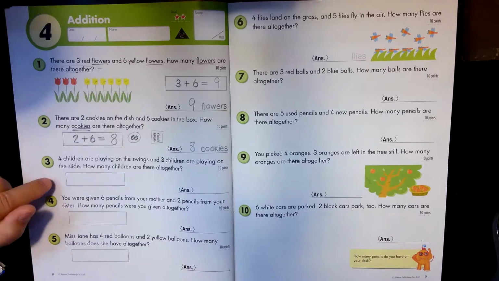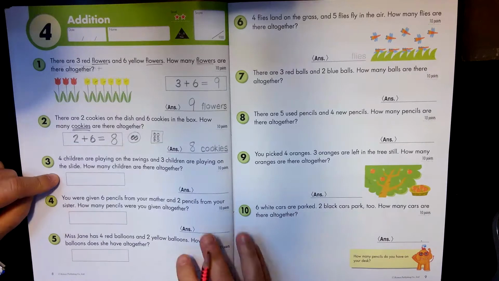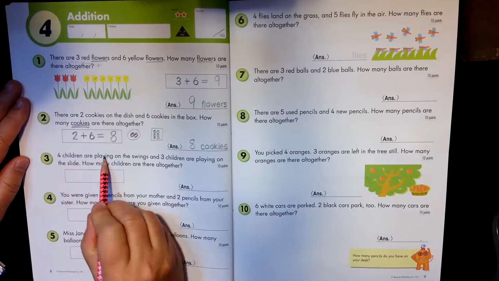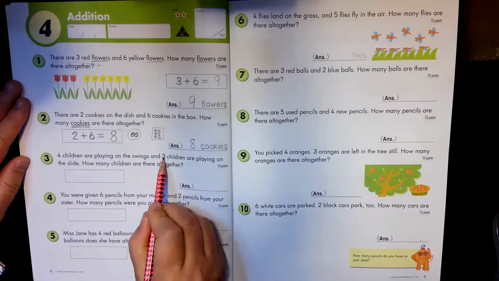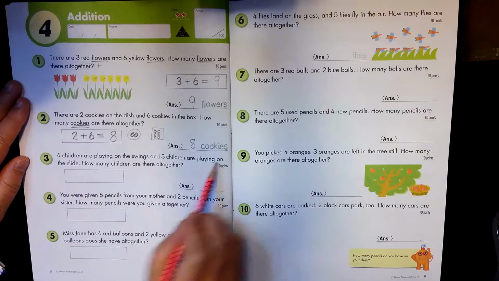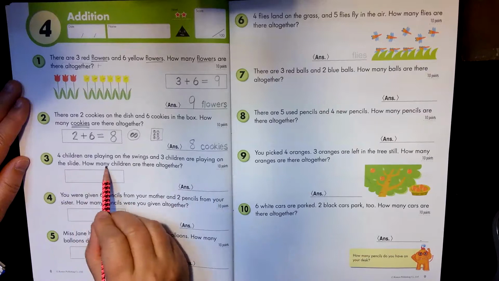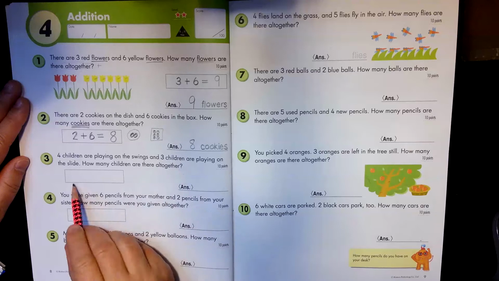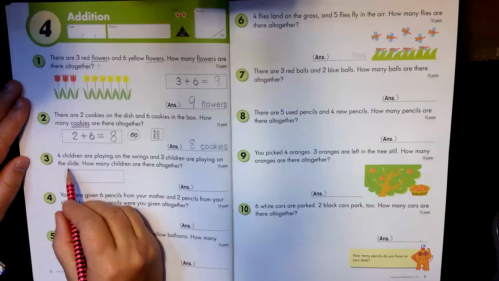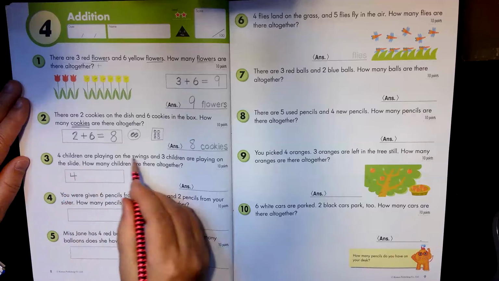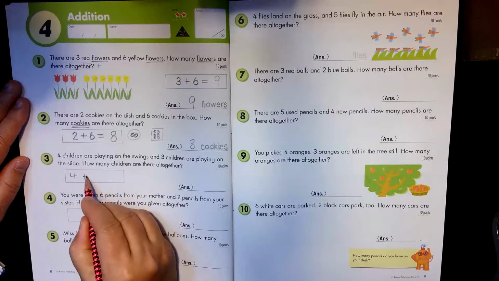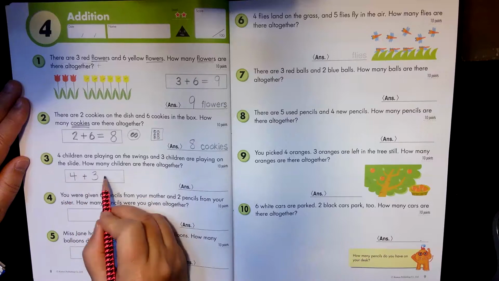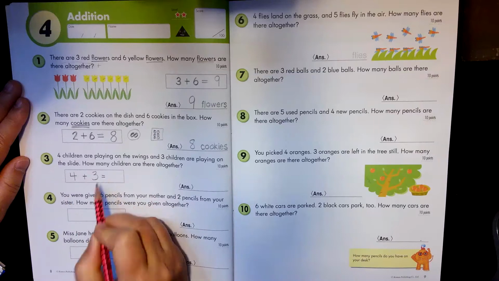Now, those ones had support for you to help you. I'm going to do one more because there's no support. Let's make sure you can do it. 4 children are playing on the swings, and 3 children are playing on the slide. How many children are there all together? Let's start with our number sentence. 4 children are playing on the swings, and 3 children are playing on the slide. How many children are there all together?